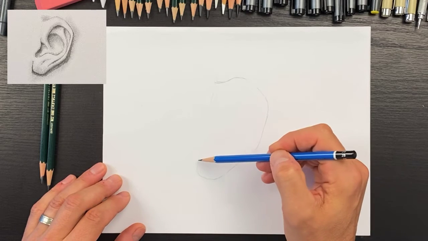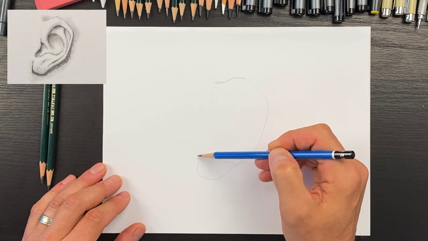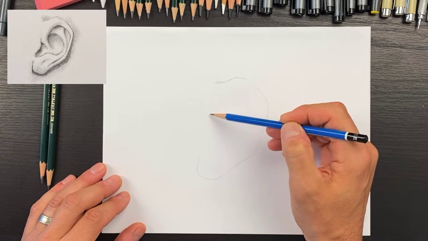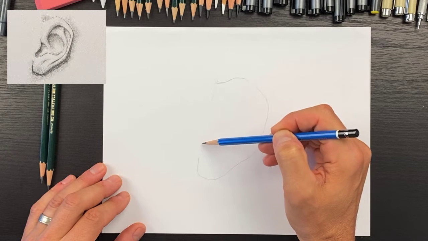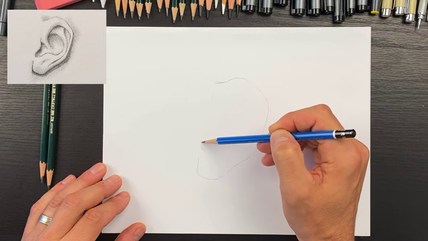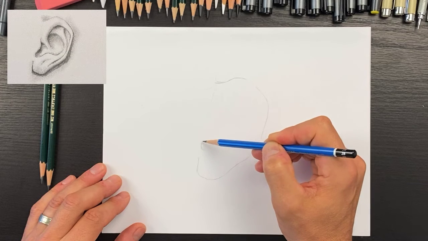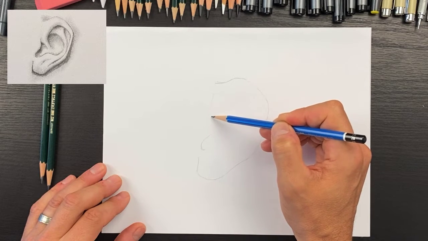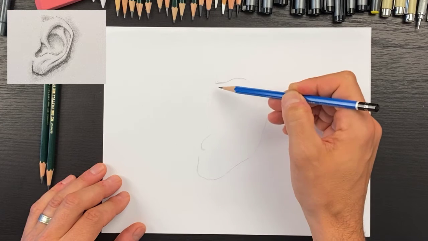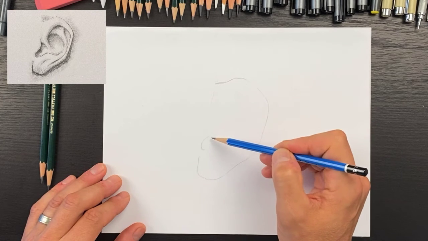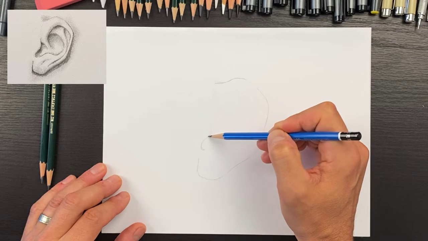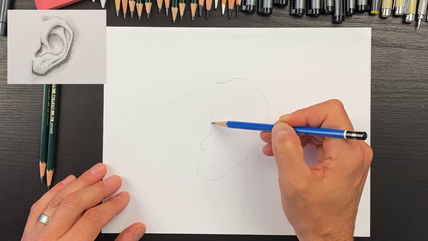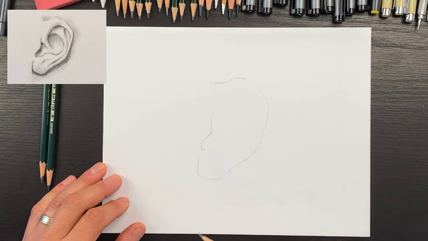Okay, now the second thing I'm going to do is draw a shape right over here, and this will also be at a slight angle. So we're going to hook this bottom like this. This will hook in, and we'll come up right about here. We don't want to come too high. I'm going to leave some space up here. So this will come like this. Okay, something like that.